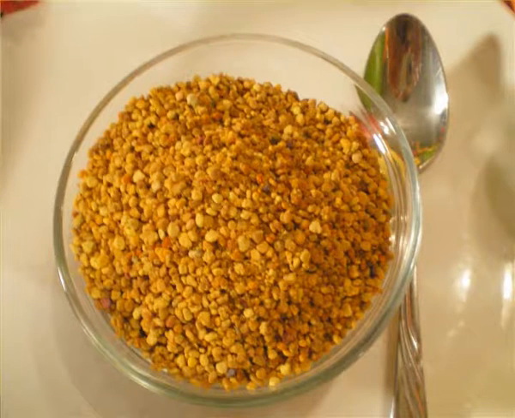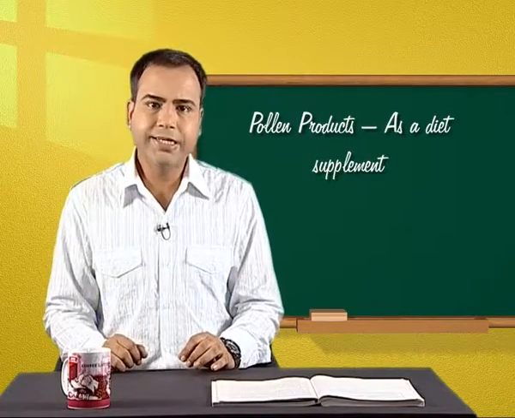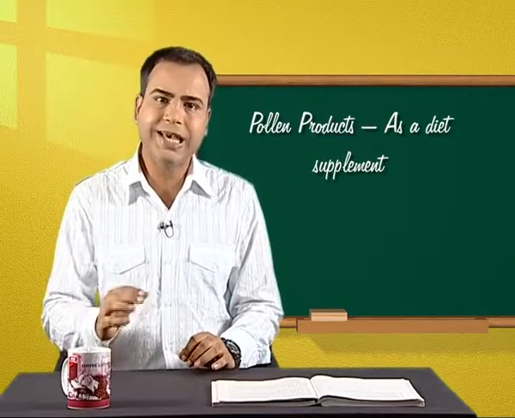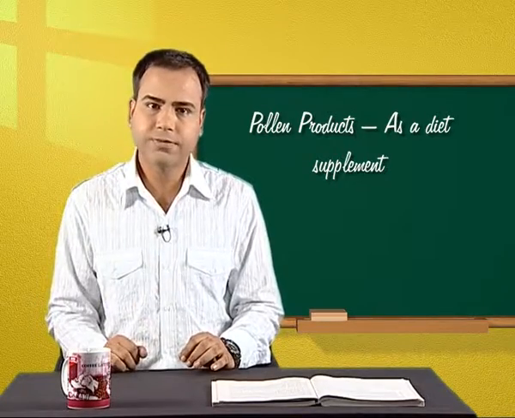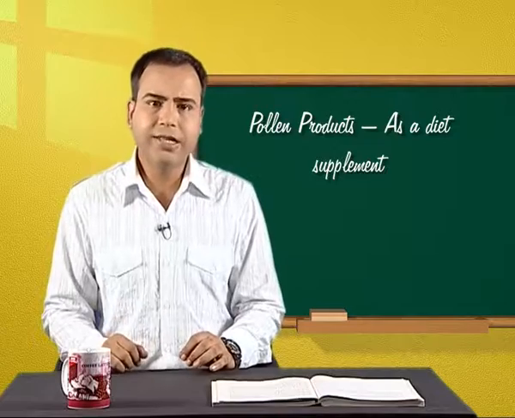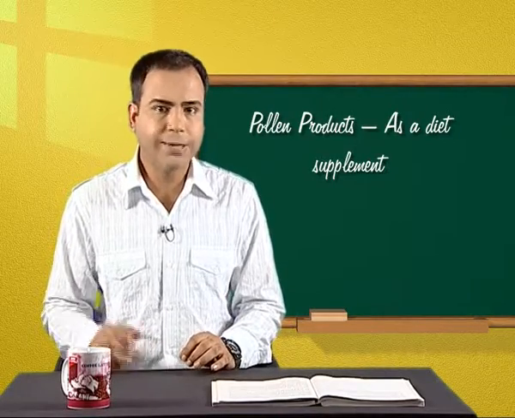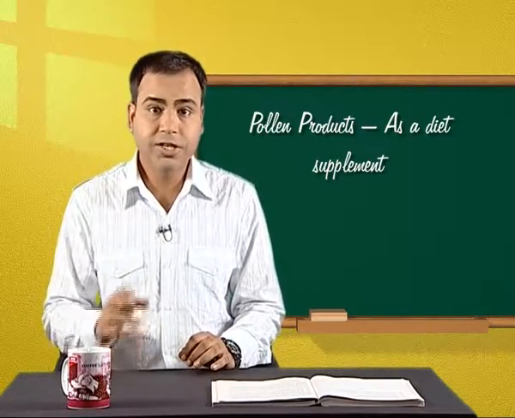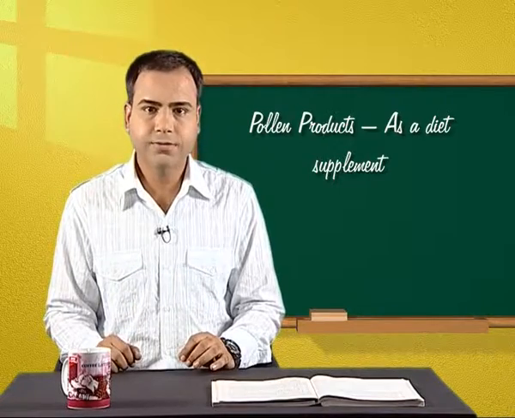Bee pollen is rich in vitamins, has 22 amino acids, 27 minerals including calcium, magnesium, zinc, copper, iron, etc., and trace elements and over 5,000 enzymes and coenzymes. These days, pollens are provided in the form of capsules and tablets, which are recommended to be taken daily.